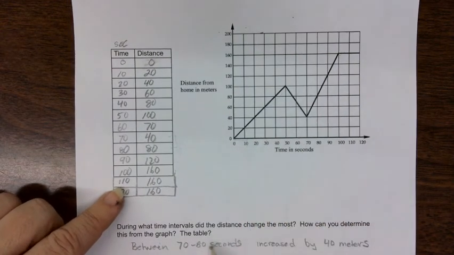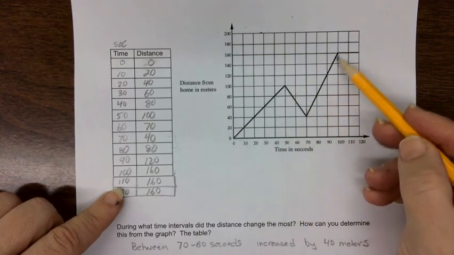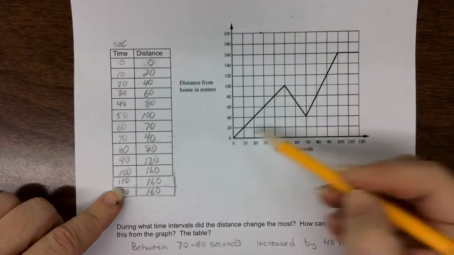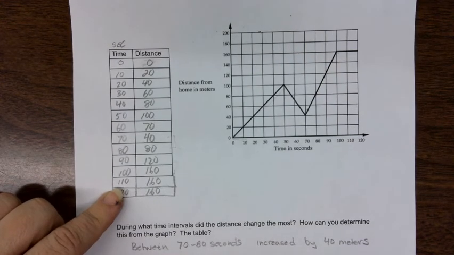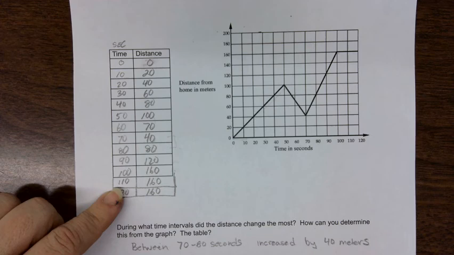Now, how can we tell this from the graph? Well, look at my incline. I have a steeper incline here than I do from here. So from the graph, I have a steep incline. From the table, the difference in distance is greater.